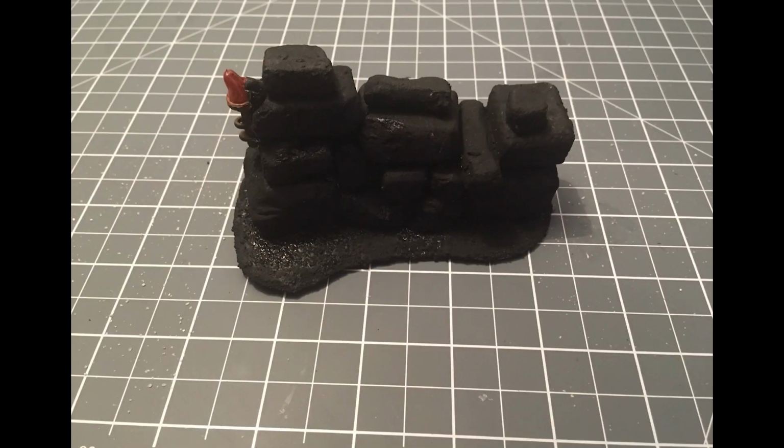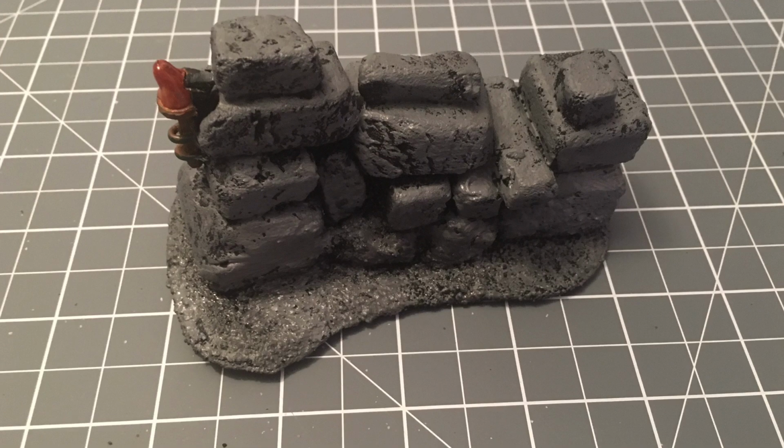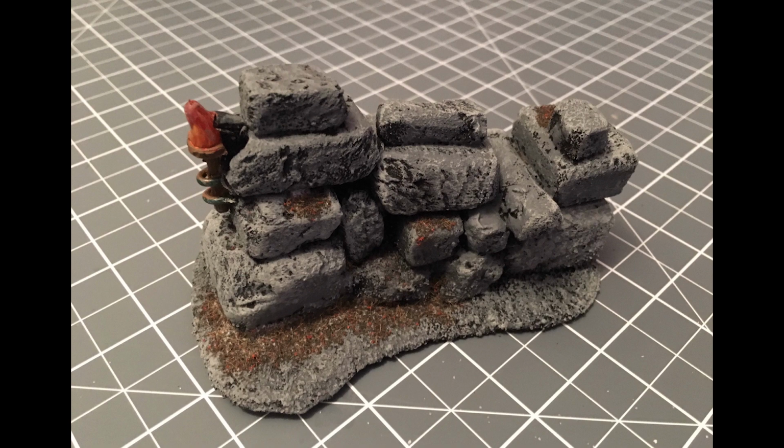But effectively I hot glued on top of that little disc to make the flame, then I painted the flame with a little bit of red and yellow, and as long as you don't paint it too dark, it'll work out nice. And then we paint the whole thing black, and then paint the whole thing pretty much 80%, 90% coverage with a dark grey. Wait for that to dry, and then go in with a light grey just to bring out that rocky texture.